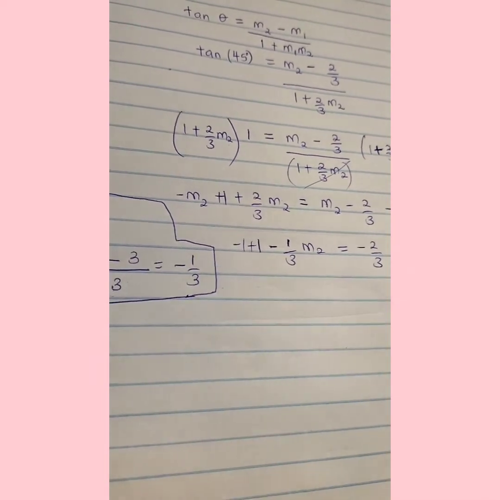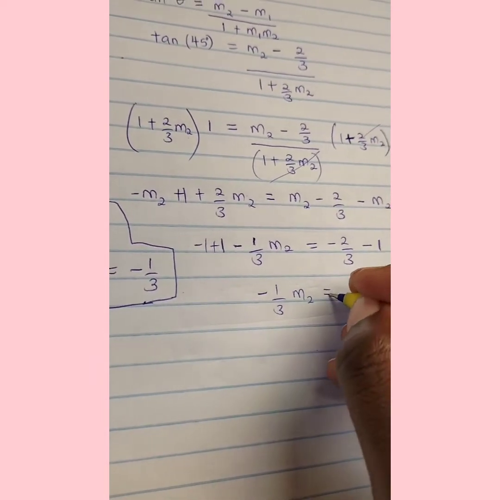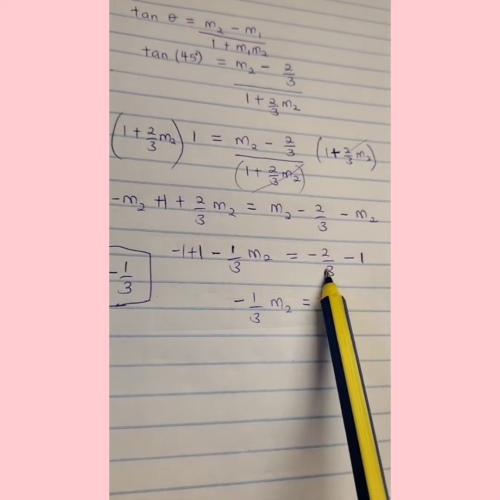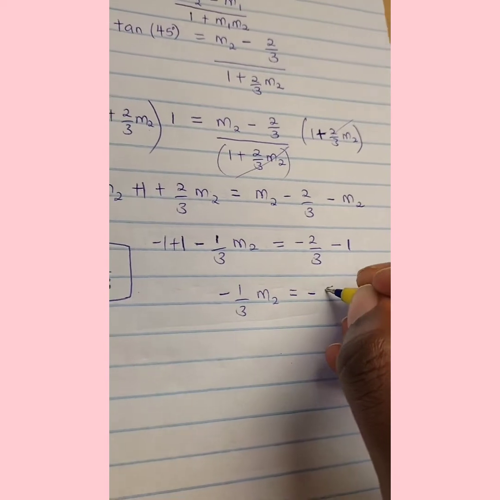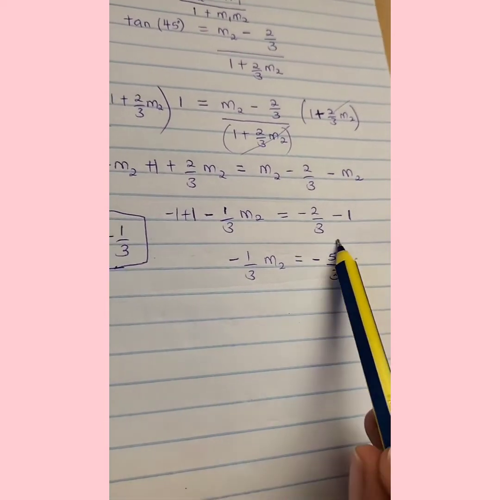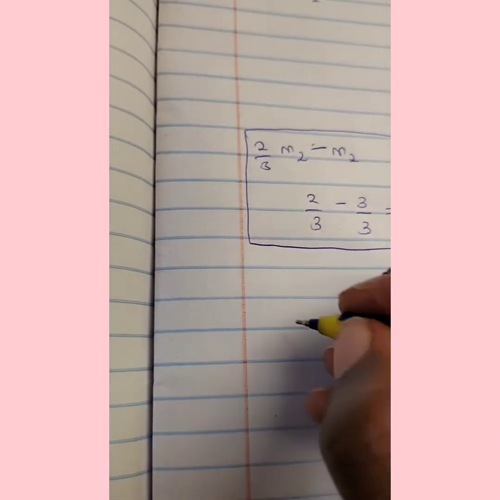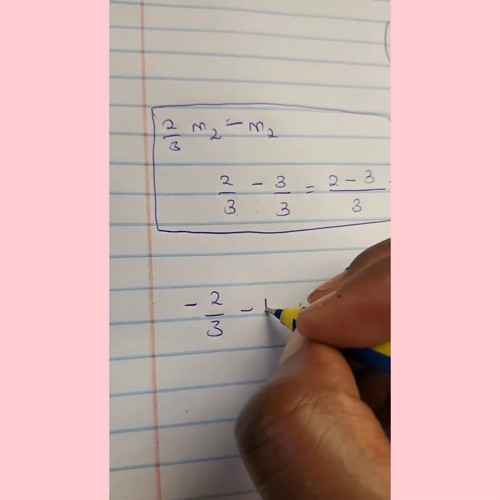1 minus 1 is 0. So this side we have a third m2 is equal to minus 2 over 3 minus 1. You'll get negative 5 over 3. For those who can't do this, you do it this way: minus 2 over 3 minus 1.